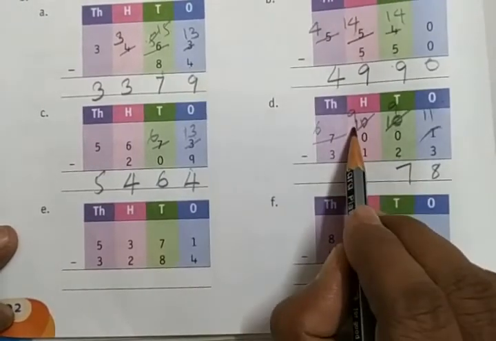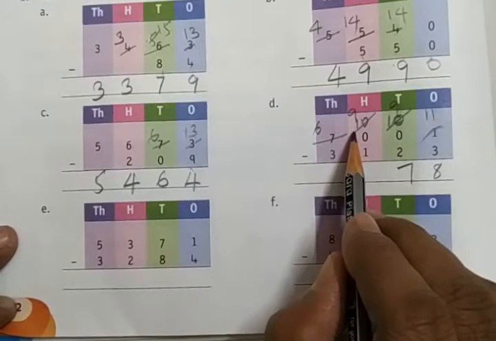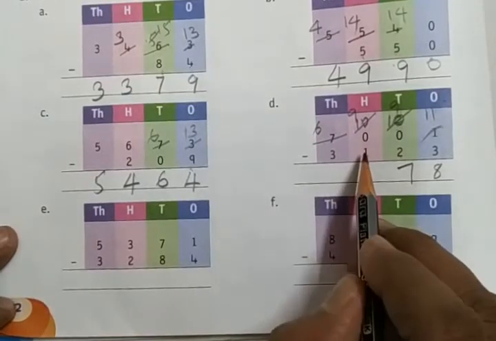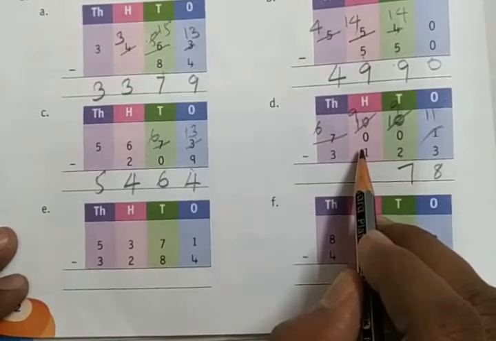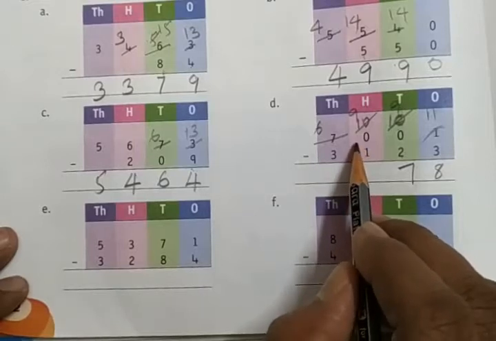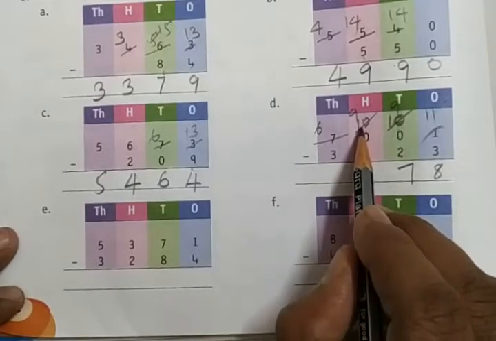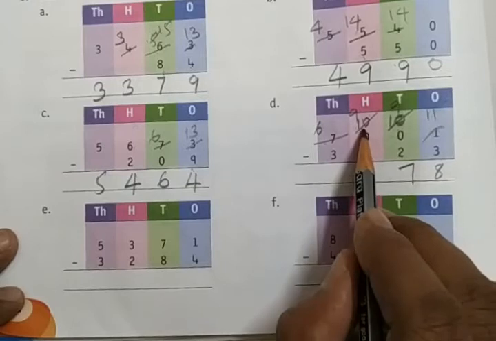So here it was 9. So 9 means here it was 9, right?